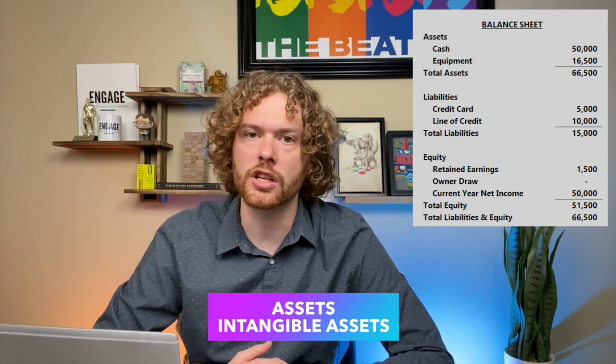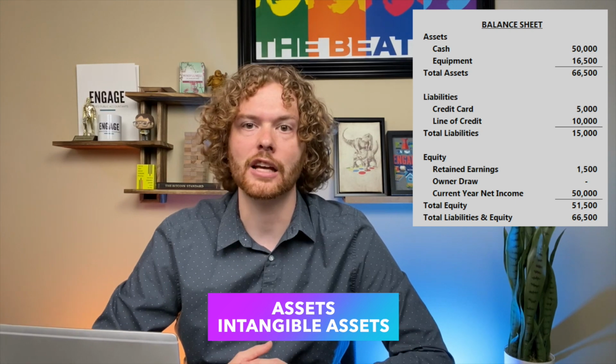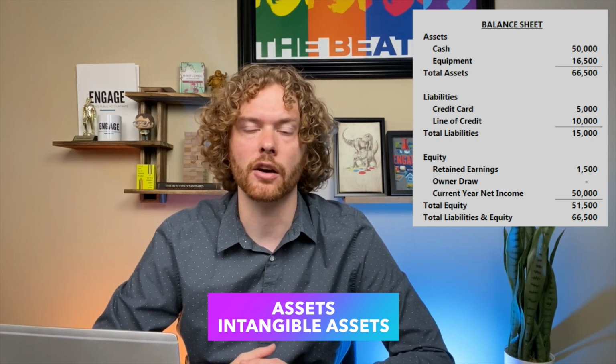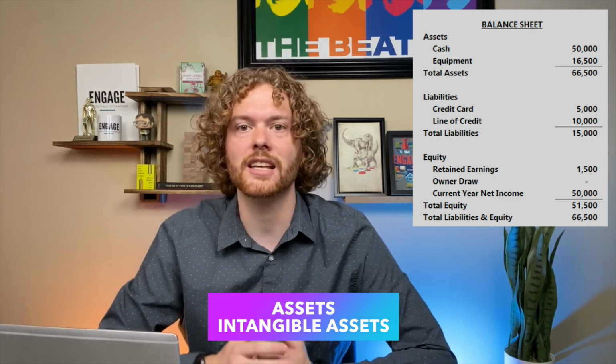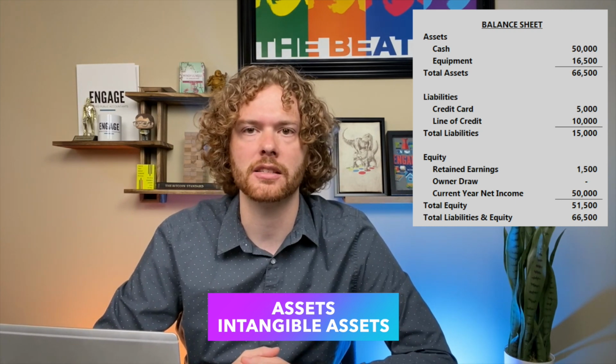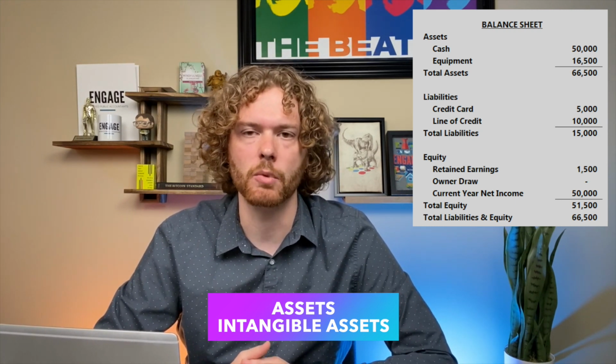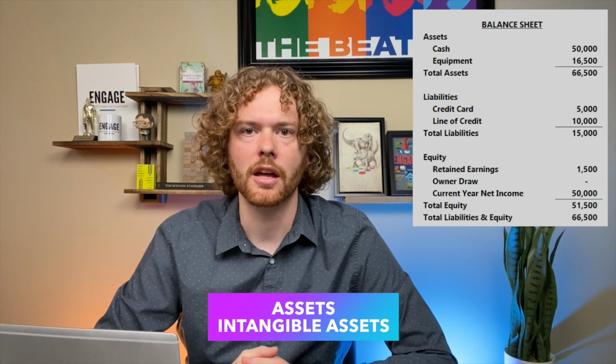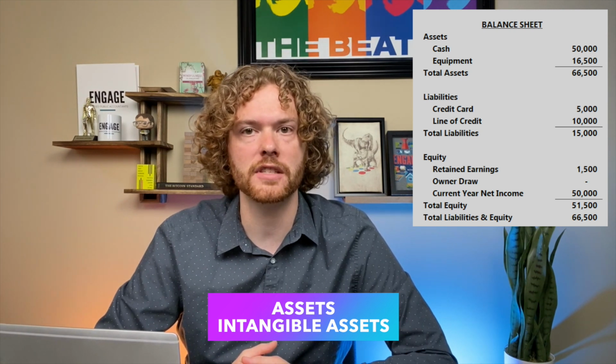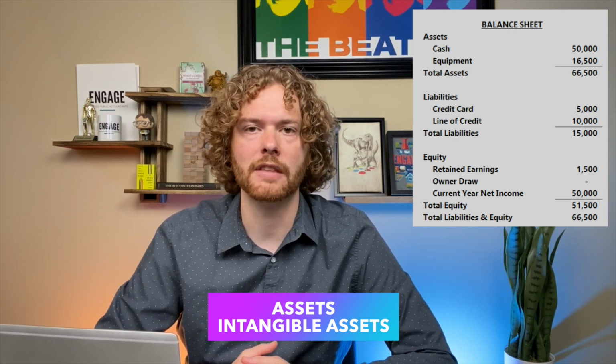However, if you purchased a software company and included in that purchase is their patent and other goodwill, those assets would show up as intangible assets because a value was placed on them when they were purchased. And those must be depreciated over 15 years or the life of the intangible asset.